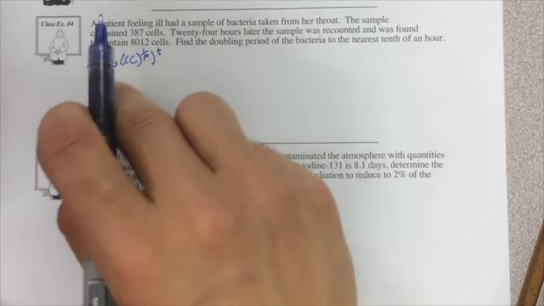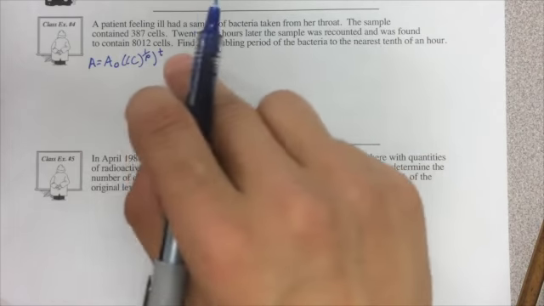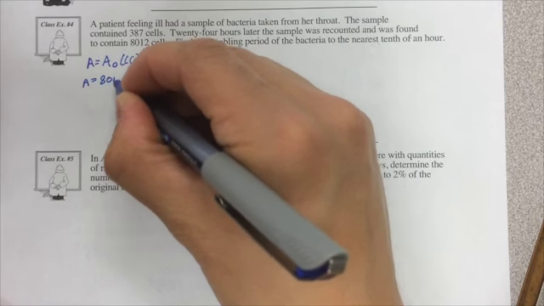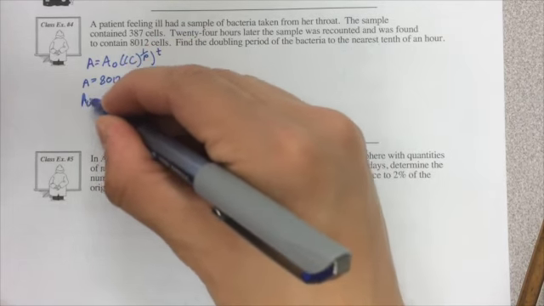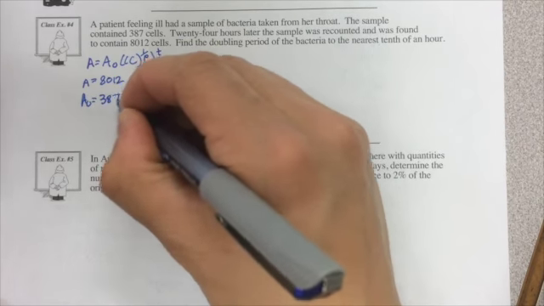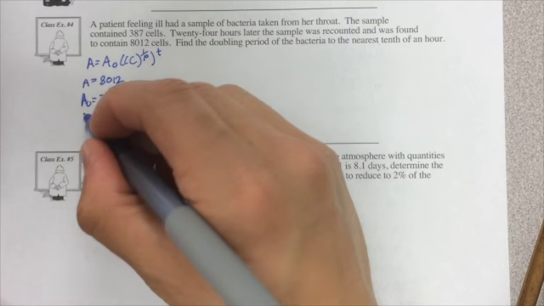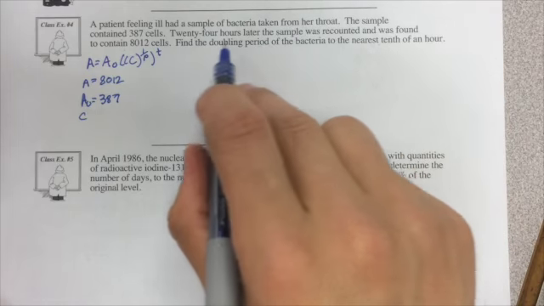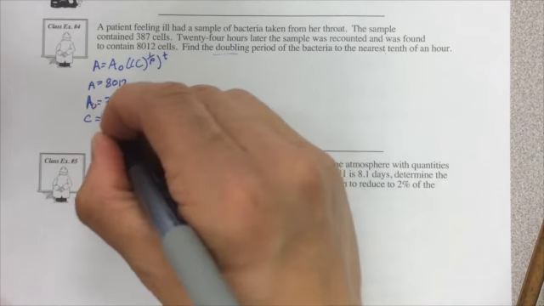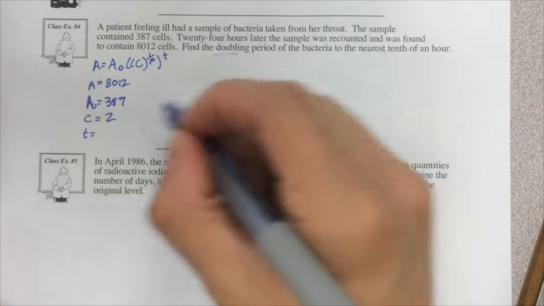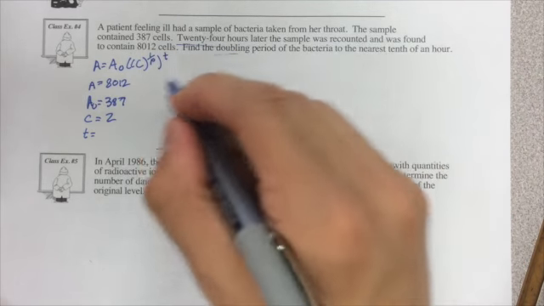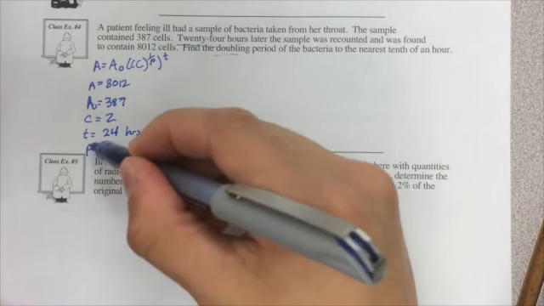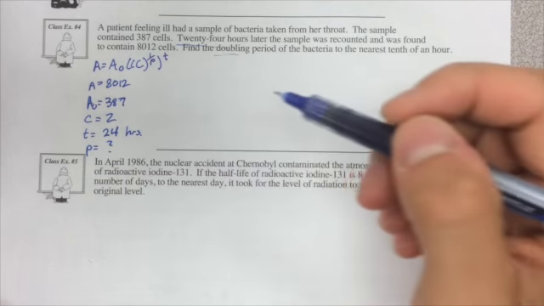So now we have to see what we actually have. Now we know that it contains 8,012 cells, so we know that A is equal to 8,012. A naught, what do we start with? Well, the sample contained 387 cells. What constant are we looking for? Well, it's doubling, so our constant we're going to use is 2. And the time it took was 24 hours, so we'll use 24 hours. And what we're looking for, though, is the doubling period, so we don't know what P is.